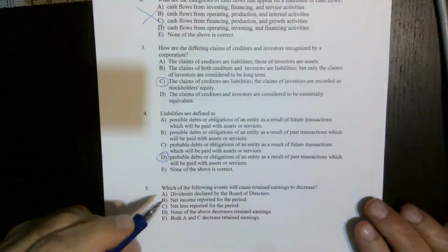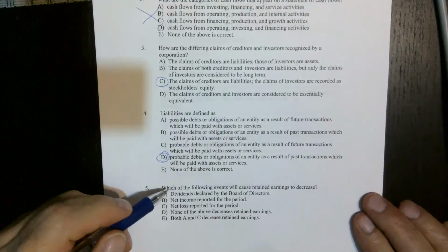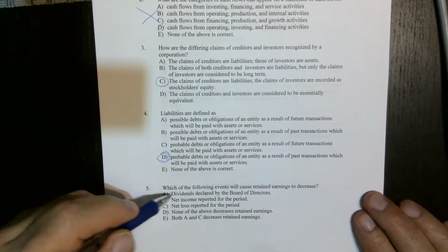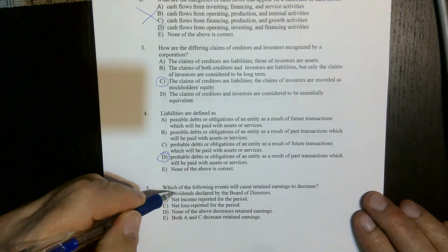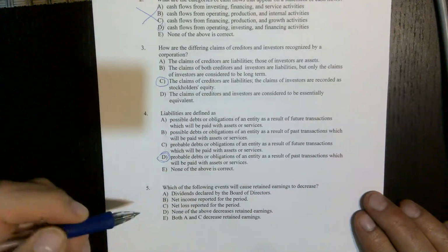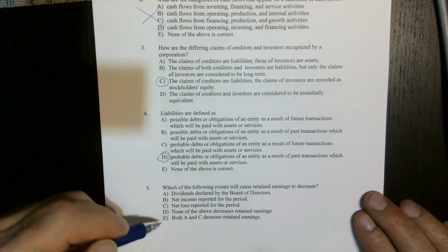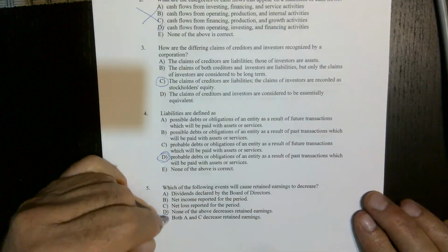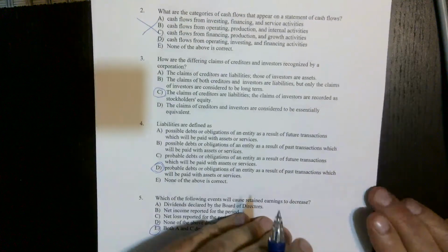Which of the following events will cause retained earnings to decrease? Dividends will cause retained earnings to decrease. Net income will cause it to go up. Net loss will cause it to decrease. So both A and C are correct there.